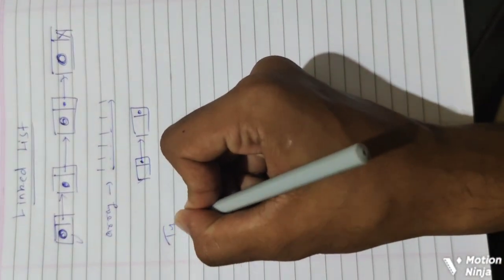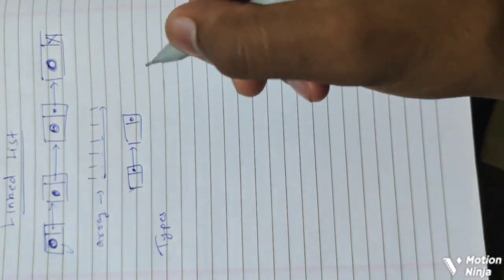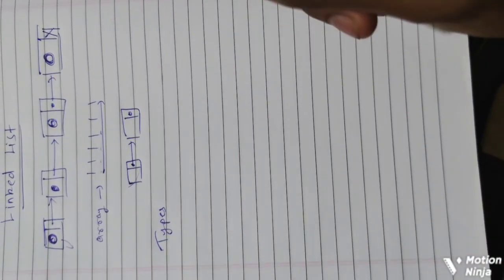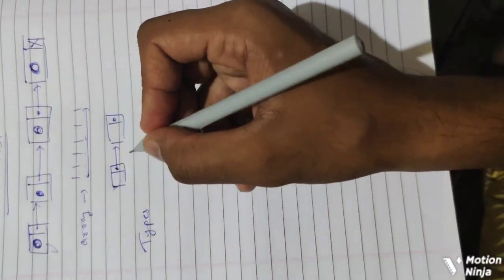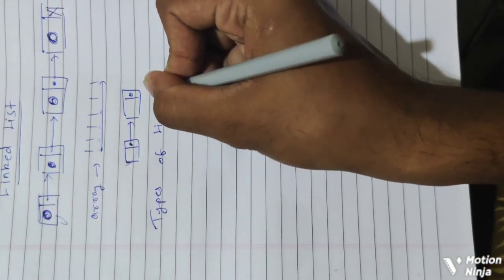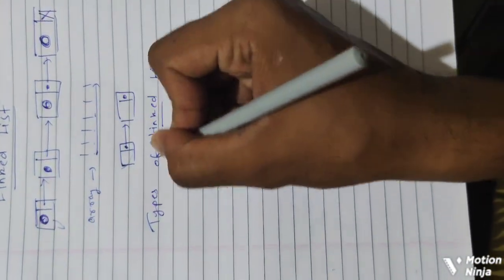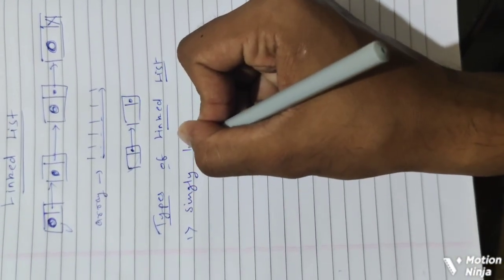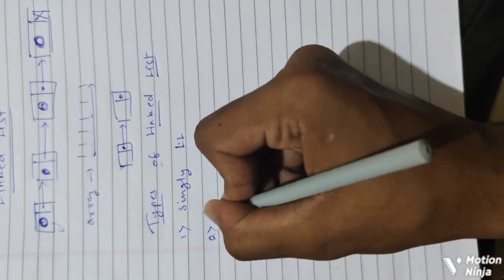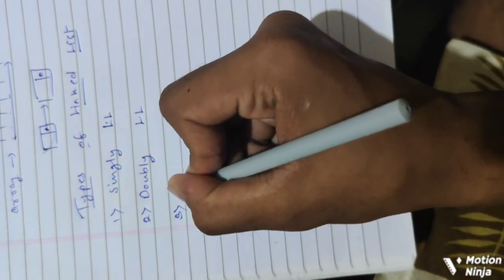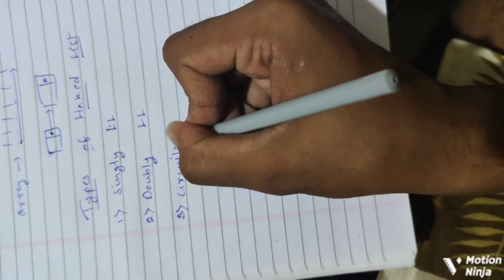Now in linked list there are several types. There are basically three types of linked list, but majorly only one is used, but let us understand what these three types are. Types of linked list. Now there are majorly three types of linked list. First is singly linked list. Second is doubly linked list, and third is circular linked list. Now what is the difference between these linked lists?